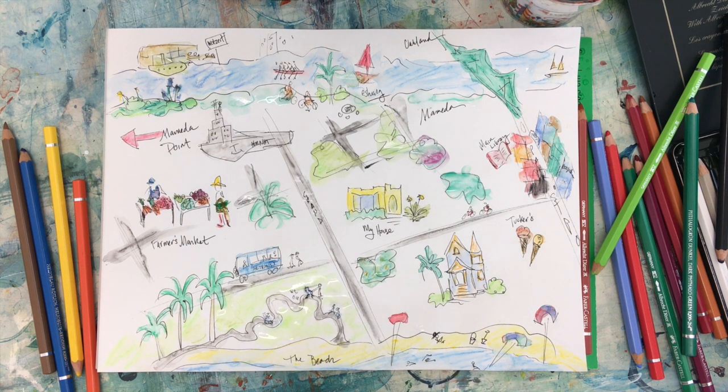So that's my quick sort of demo for you, and I can't wait to see what kind of maps you make.